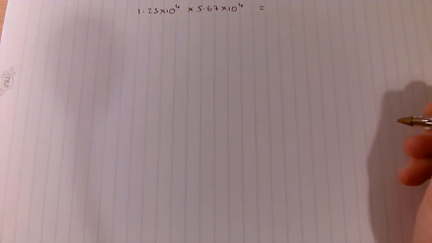Okay, the final thing we're going to look at is expressing answers in scientific notation. So let's just take 2 numbers that already are expressed in scientific notation. I'm going to take the number 1.23 times 10 to the power of 4, and I'm going to multiply it by 5.67 times 10 to the power of 4, and I'm wanting to look at the answer I get.